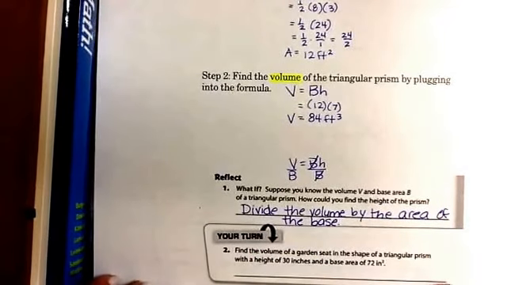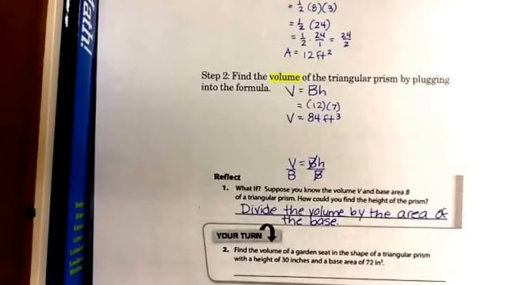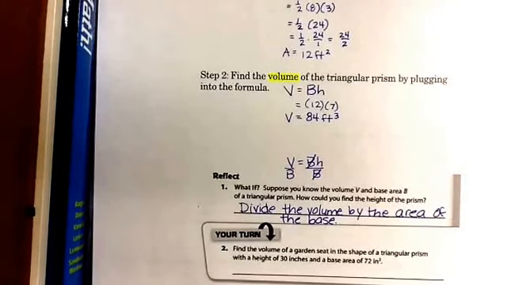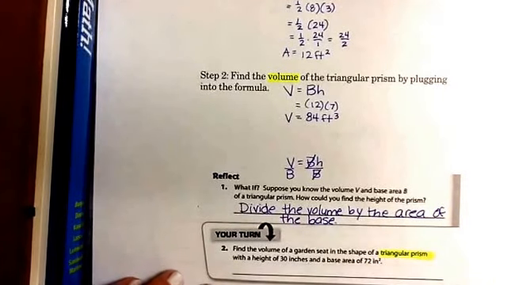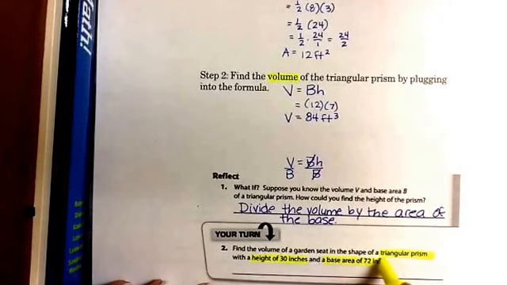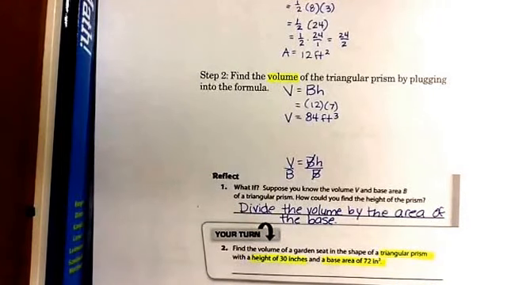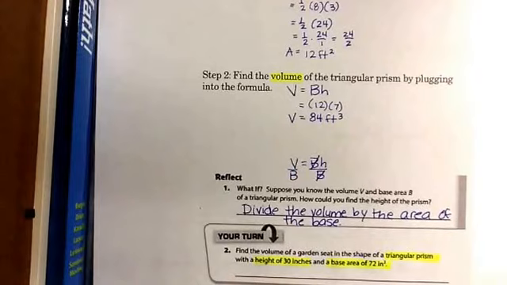In the Your Turn, it's asking you to find the volume of a garden seat in the shape of a triangular prism with a height of 30 inches and a base area of 72 inches squared. So start with your formula, show your plug-in, show all your work, and let's see how you do. Pause your video.